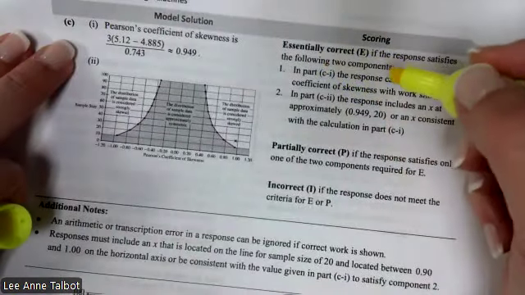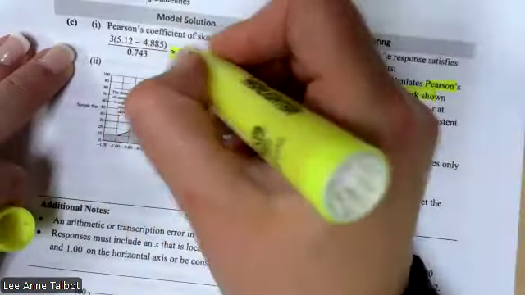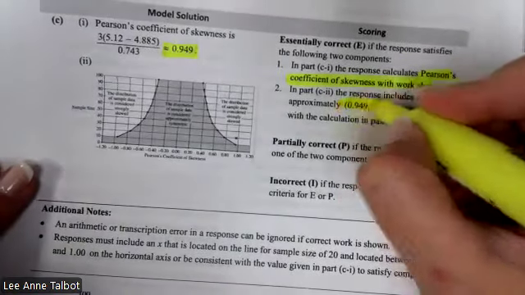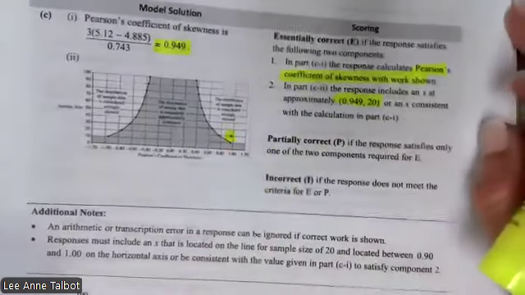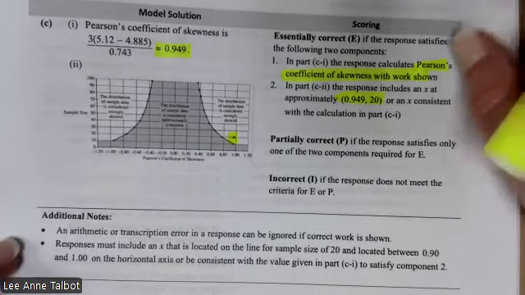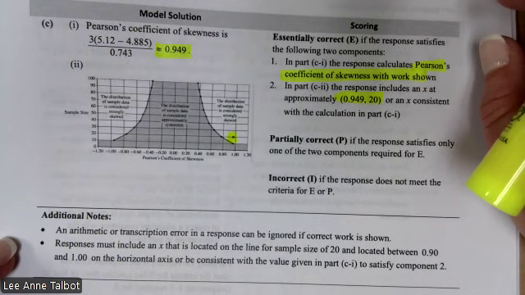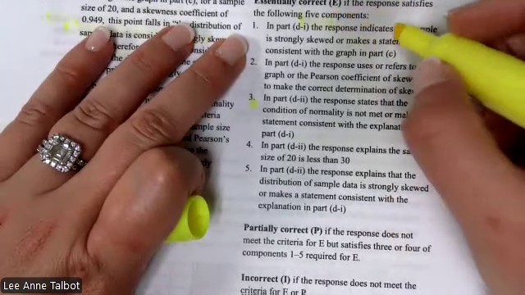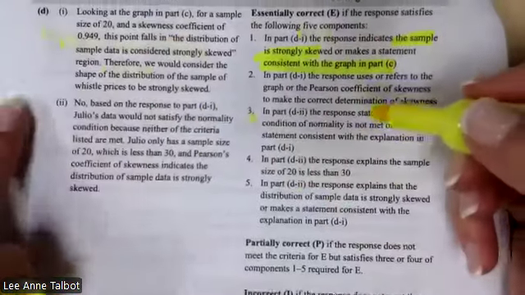Okay. This one correctly calculates Pearson's coefficient with the work. I got 0.949 or 0.95. And then correctly graphs the coordinate, which is right about right there. Okay, and then last thing, there's 5 components. It's going to say that the sample is strongly skewed because of the graph, because of where that X is located.